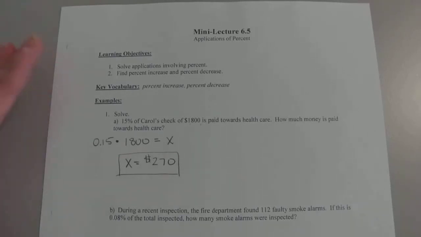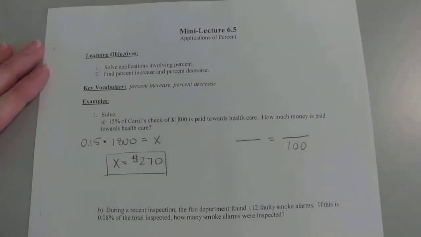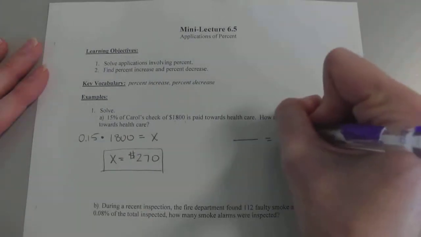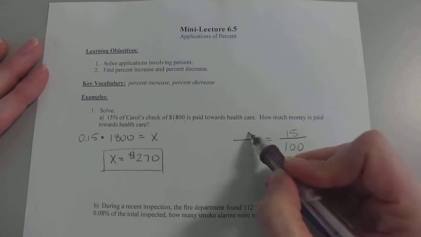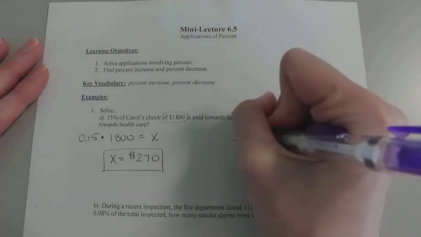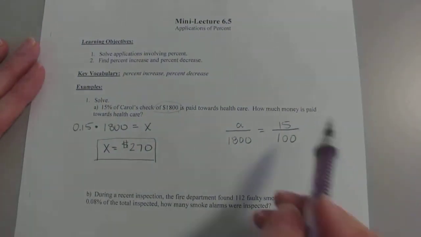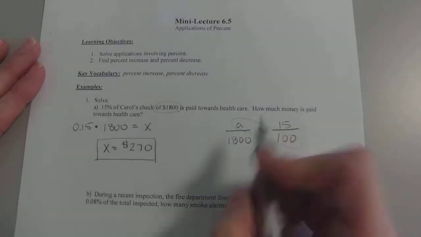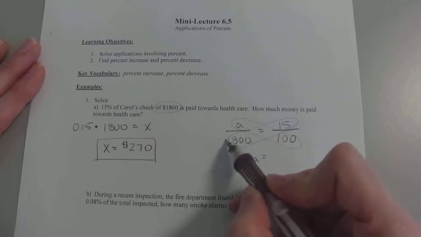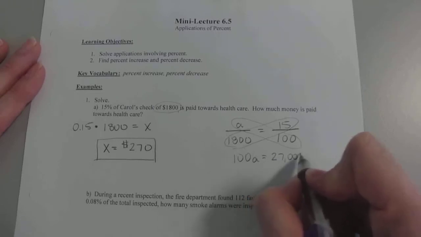Let's look at the next way we can do it, the proportions way. Remember, it's blank equals blank over 100. What do we do with the 15%? Where does it go? Over the 100. Amount over base, or is over of. We have the 1,800, so it's going to go down here. We don't know what amount of that 1,800 is going to her paycheck, so that's the unknown that goes up top, okay? We're going to cross multiply to get 100A. And then we're going to cross multiply 15 times 1,800. I got 27,000. Is that right?